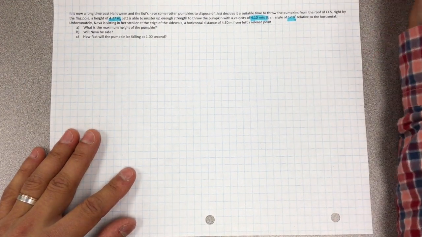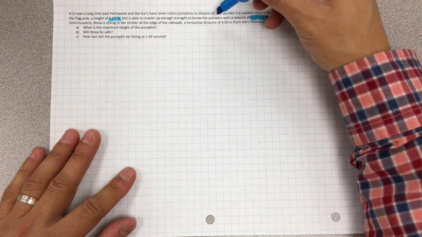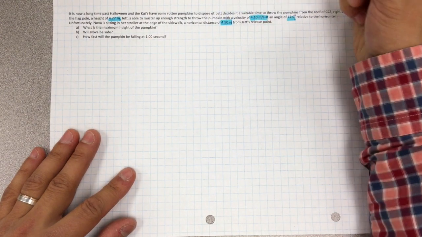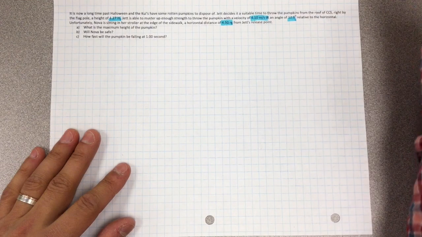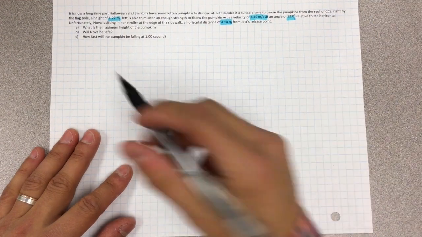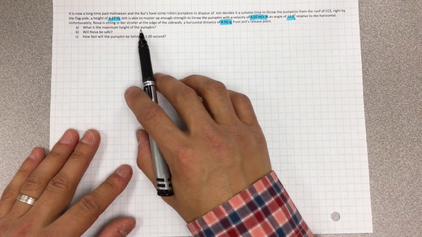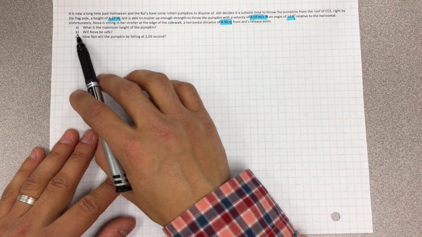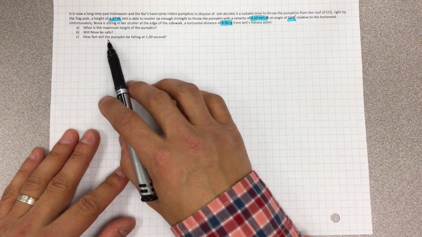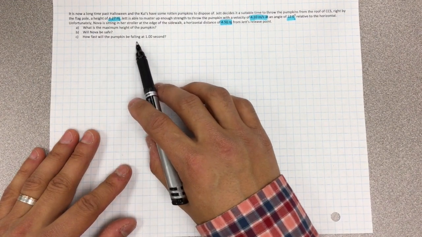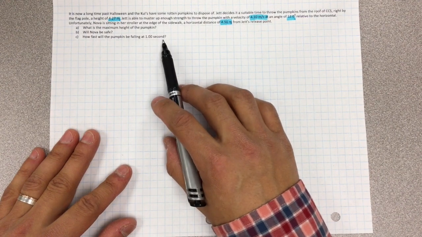Unfortunately, Nova is sitting in her stroller at the edge of the sidewalk, a horizontal distance of 4.5 meters from Jet's release point. And we want to know three things. We want to know what is the maximum height of the pumpkin, will Nova be safe, and how fast will the pumpkin be falling at 1 second.